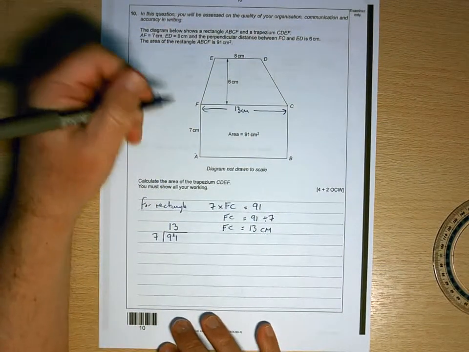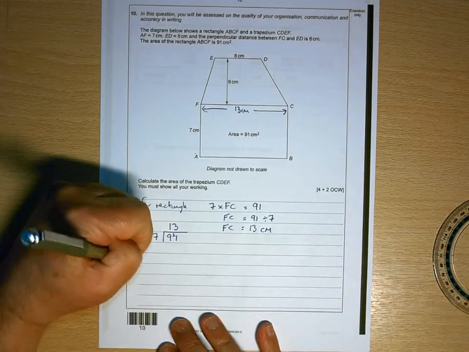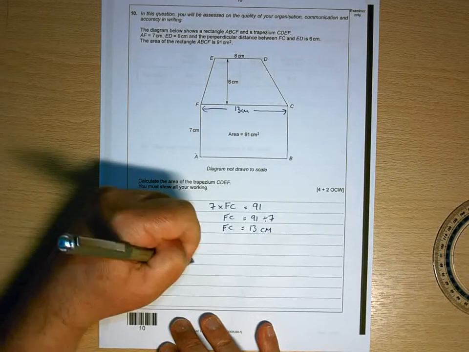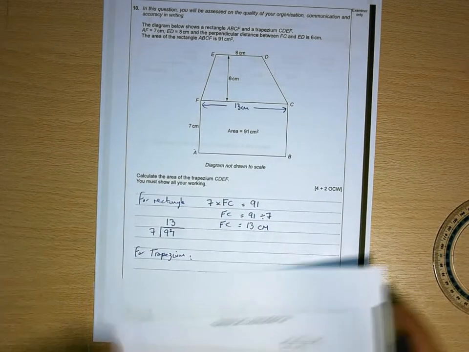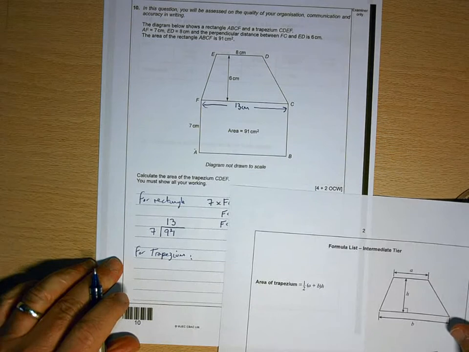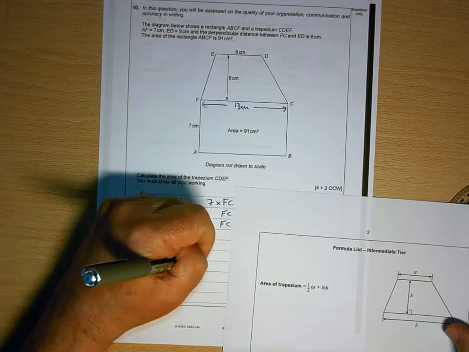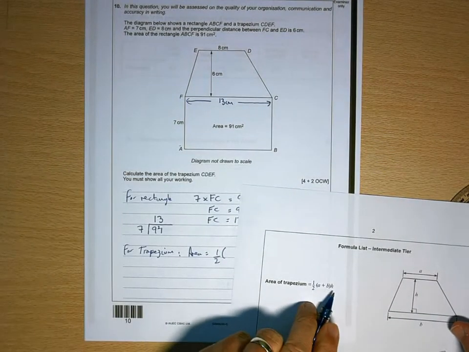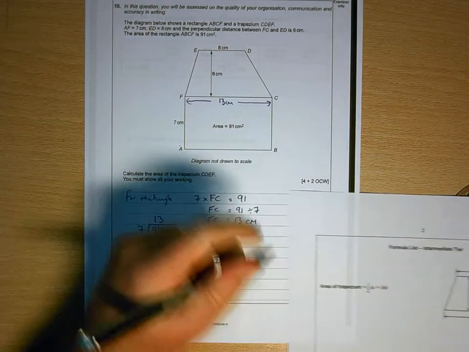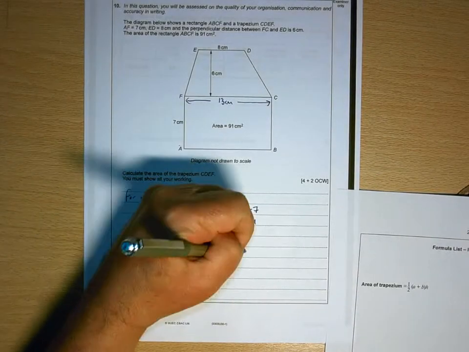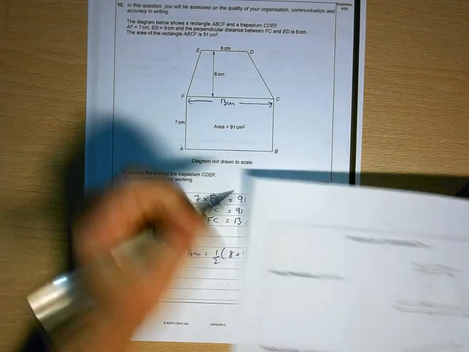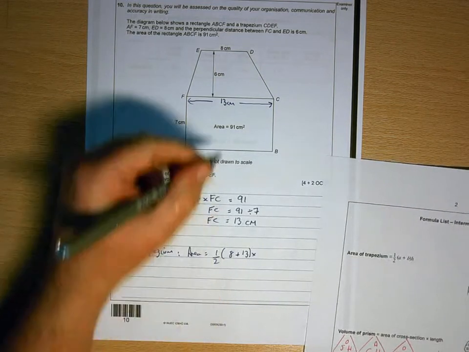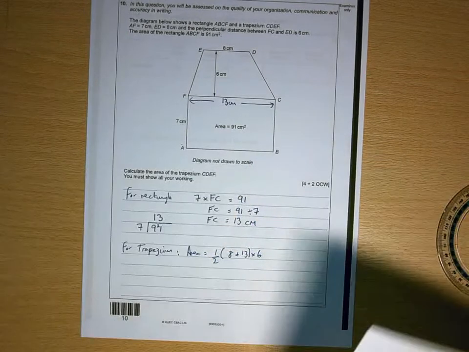So now I've got everything I need for the area of the trapezium. Let's go back to my help sheet. Half, open bracket A plus B, so it's the 2 parallel sides, 8 plus 13, and then it's times H, because we've got the bracket, they don't put it in, but the H is 6.